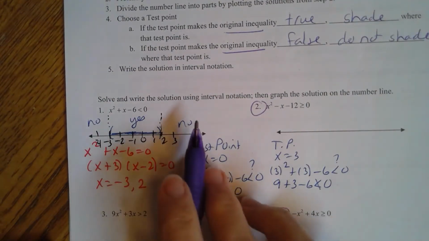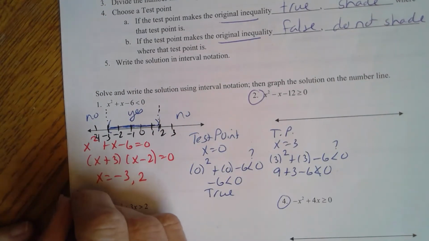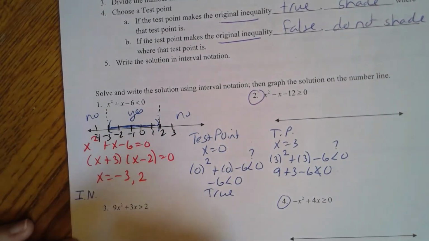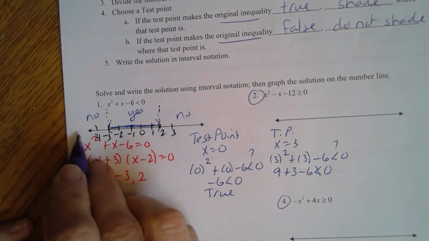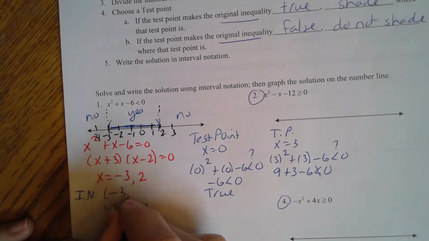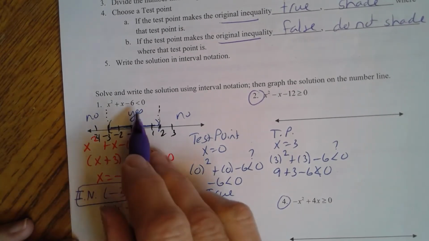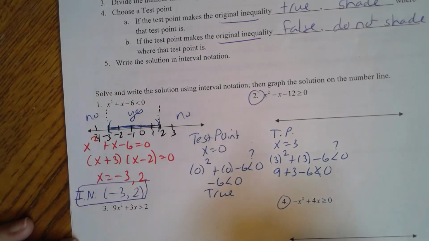Then it says to write using interval notation. So interval notation says go from left to right and show me what you shaded. So we don't shade anything till we get to negative 3, and we shade all the way to 2. So negative 3, comma 2. We use parentheses again because of the strictly less than symbol.